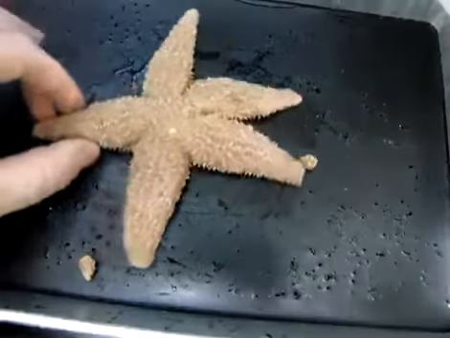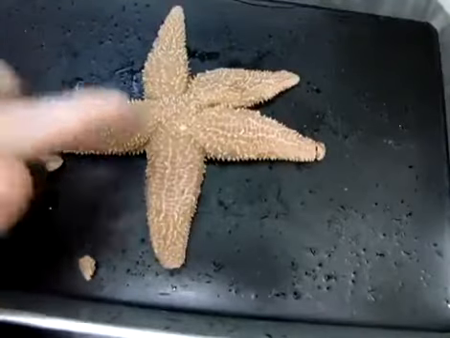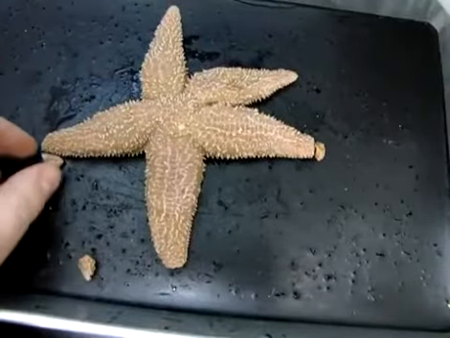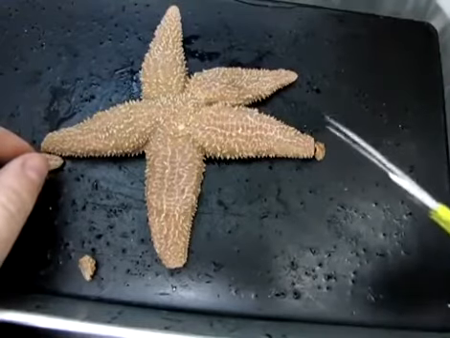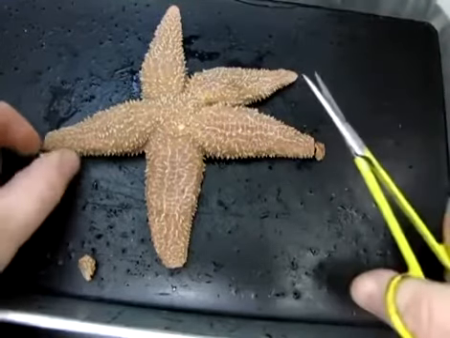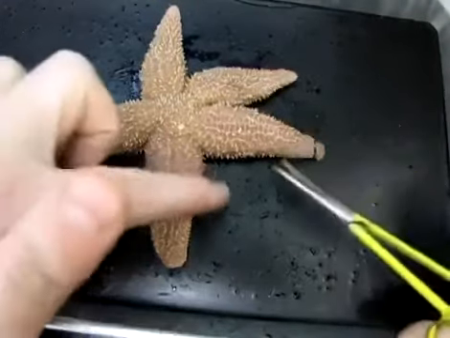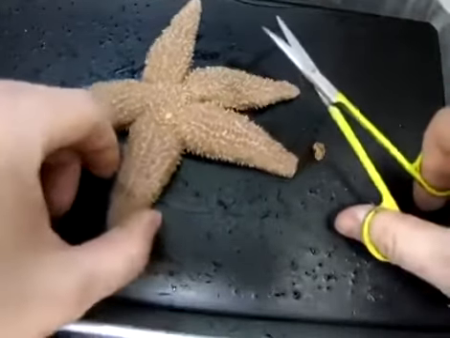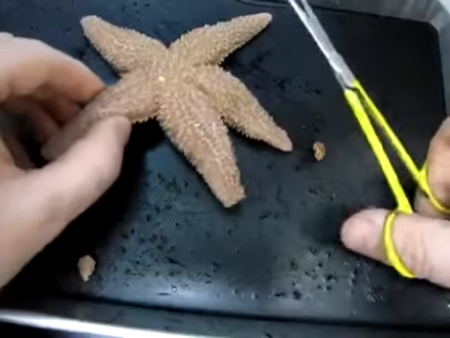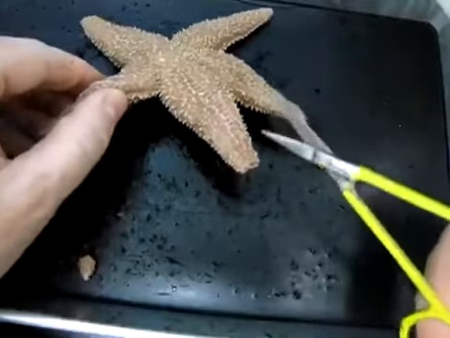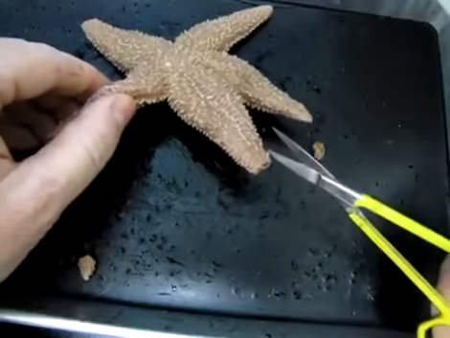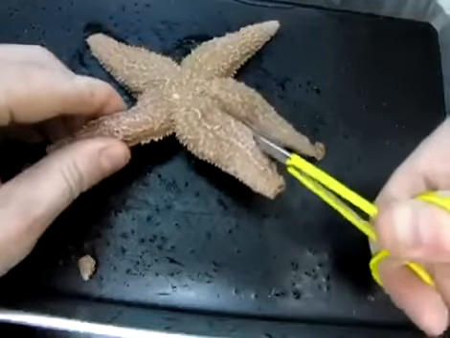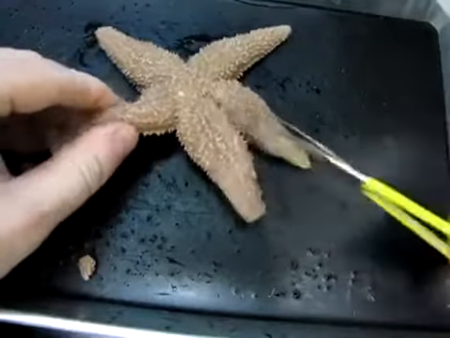The first thing you need to do is select 3 arms. I've chosen these 3 nice big ones here. And you're simply going to take your scissors and snip the tips off of the arms. So you can see I've already gone ahead and snipped these tips. And that was done simply to give me access under the body wall, basically, so that I could put my scissors in there. You're going to take your scissors and you're going to make an incision, just a cut, on either side of the arm.